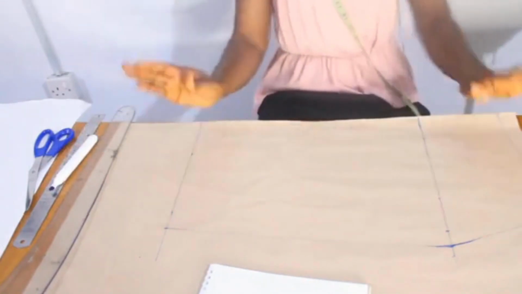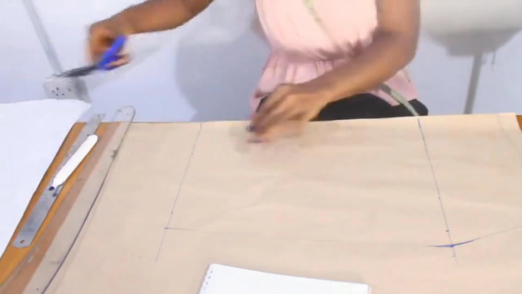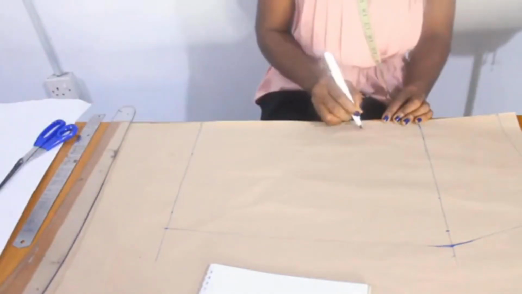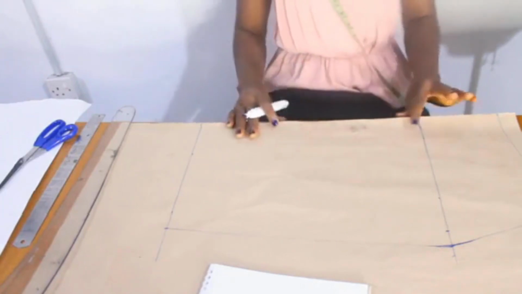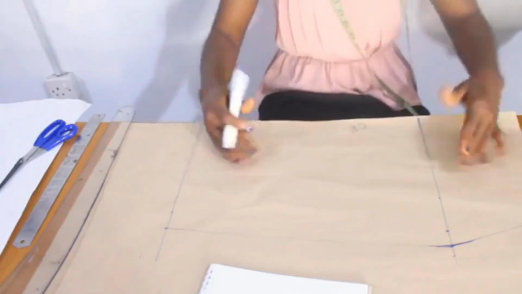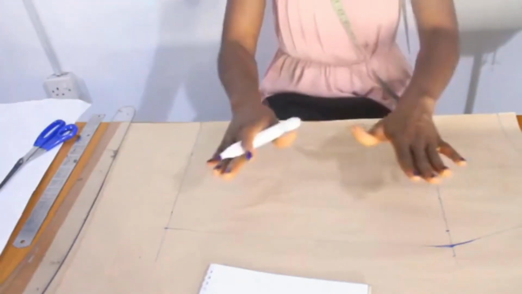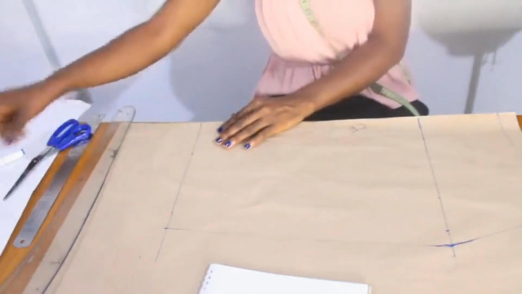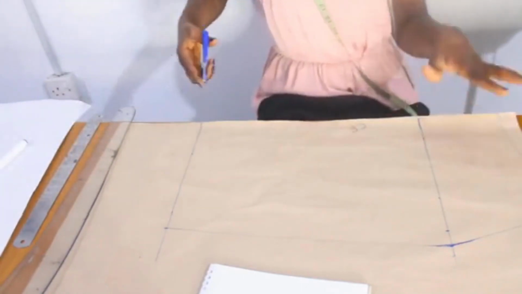So we have our front pattern, easy, straightforward. You just place it on your fabric and you cut, but you have to fold. Remember to always label, this is our center front. So you fold your fabric and you place it on the fabric. But if you're going to cut this skirt pattern on fold, it means you don't have to fold your fabric, you just have to open up the pattern and place it on the fabric and cut out. Like I always say, we are looking for faster and easier ways to get this thing done.